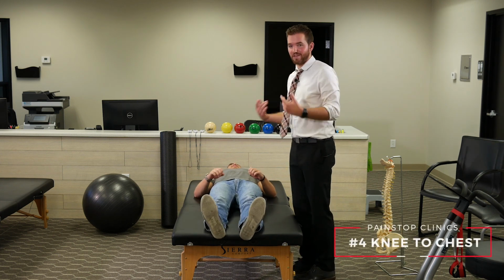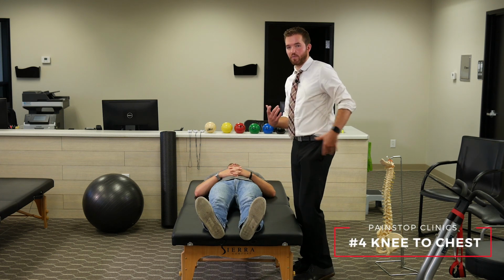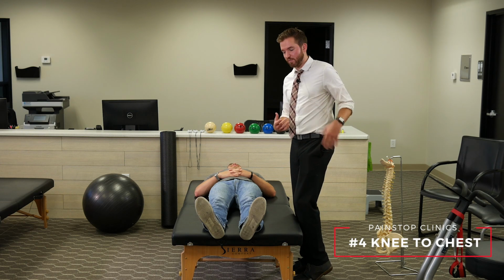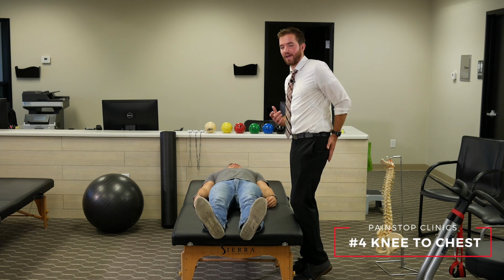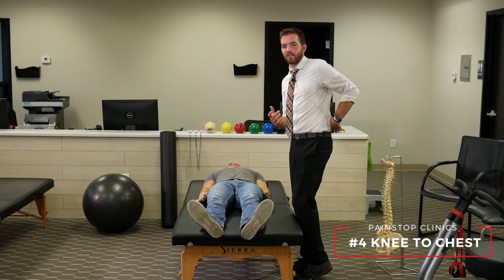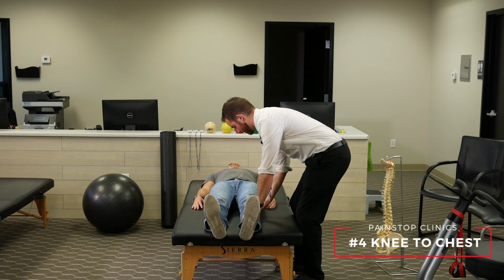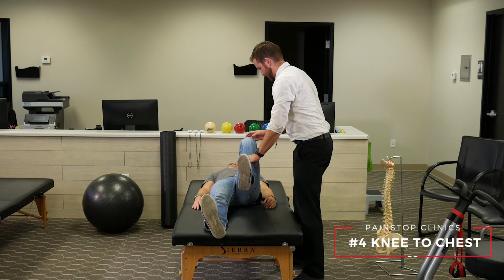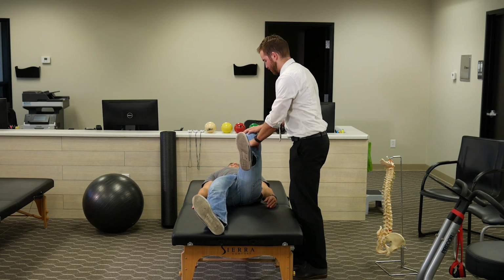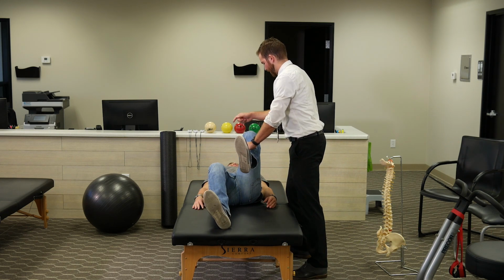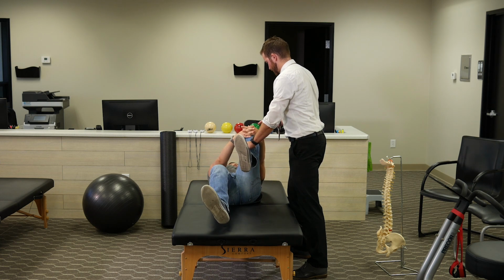So this next one is just called a knee to chest stretch. It works on a little bit of gluteal range of motion, gets a nice comfortable stretch through the back of the hip, and then also gets a little bit of flexion going through the lumbar spine. So what I want you to do is go ahead and bring this leg up. Good, and most of you have probably done this stretch before. So go ahead and use both hands, grab onto your knee here.